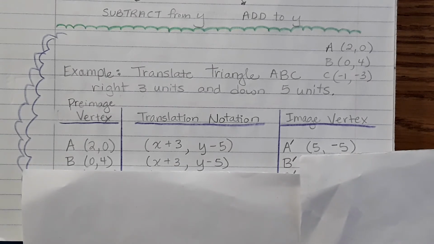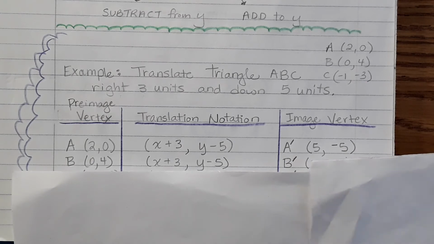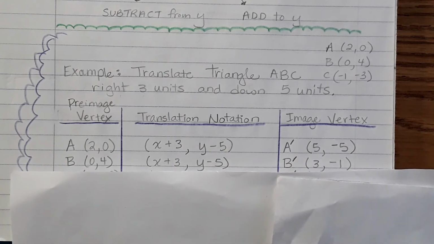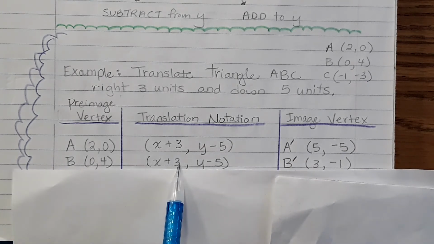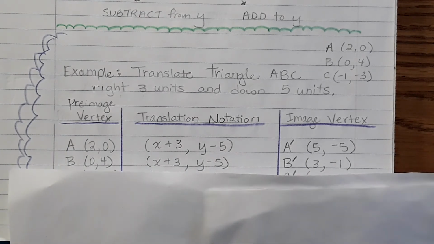The image vertex is going to be B prime because remember, you use the prime mark to note that is the new figure after the change. So I take my x value and I add 3, my y value, subtract 5, and my image vertex is 3, negative 1. Because 0 plus 3 is 3, 4 minus 5 is negative 1.